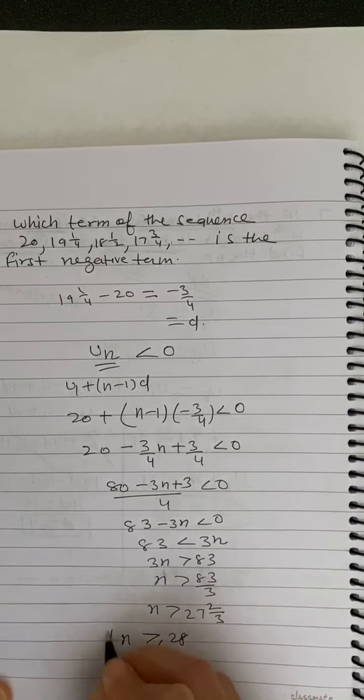So for n equal to 28, the 28th term will be the first term which is going to be negative in this case. You can verify, you can find the general formula, and then from there you can see that the 28th term will be the first term which is going to be negative.